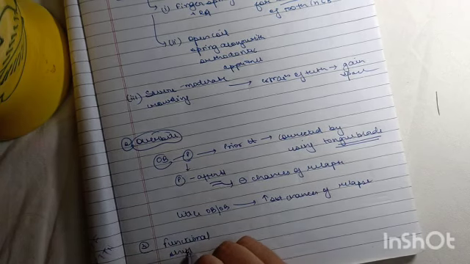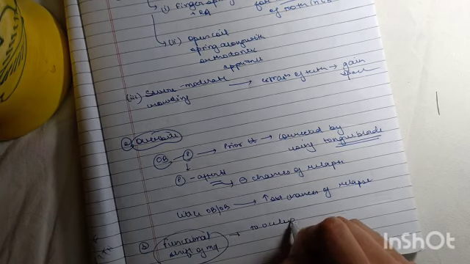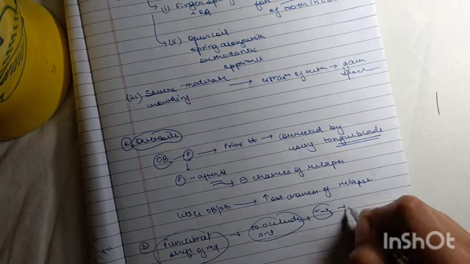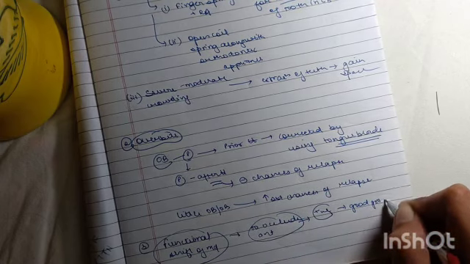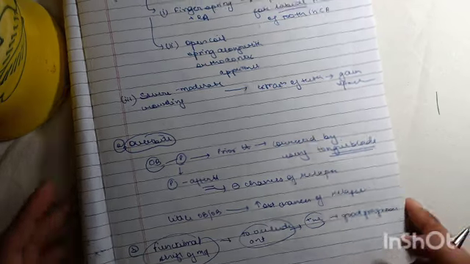Now coming on to the F factor, this is the functional shift of mandible. What we do is we ask the patient to occlude anteriorly, and if the patient occludes anteriorly and it is positive, there is a good prognosis. However, if the patient is not able to do so, it is going to be a bad prognosis, and we treat the patient accordingly.